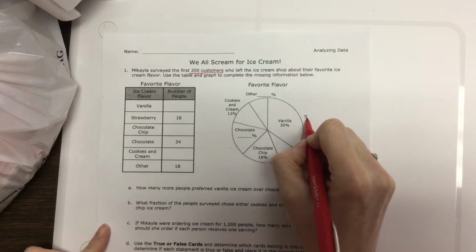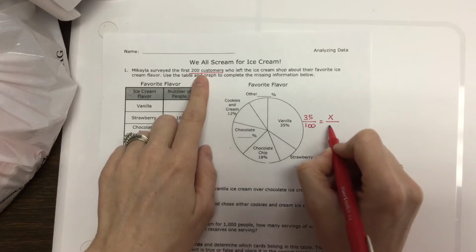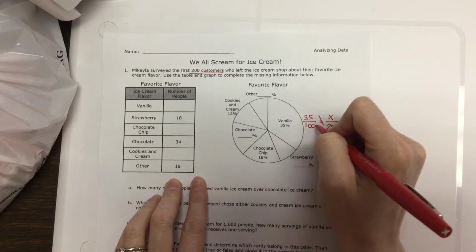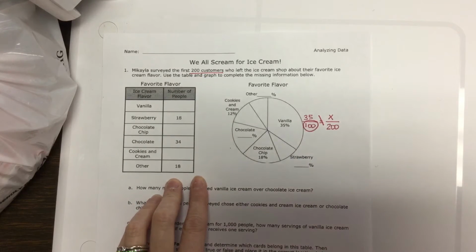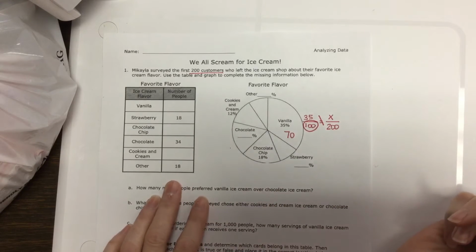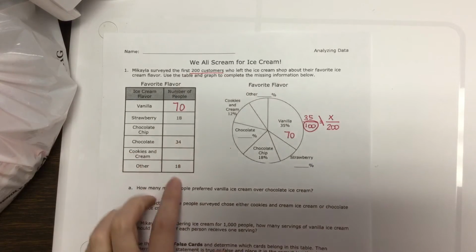So we're going to start by figuring out how many people chose vanilla ice cream. We know that percent is always out of 100, so we put 35 over 100. And we want to know how many people out of 200 liked vanilla ice cream. So when we cross multiply and then divide by 100, we figure out that there were 70 people that liked vanilla ice cream. So I'm going to come over to my table and write 70 here.